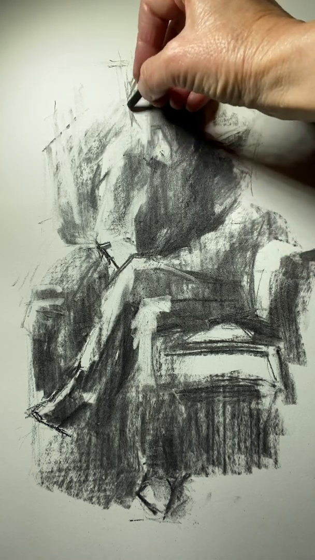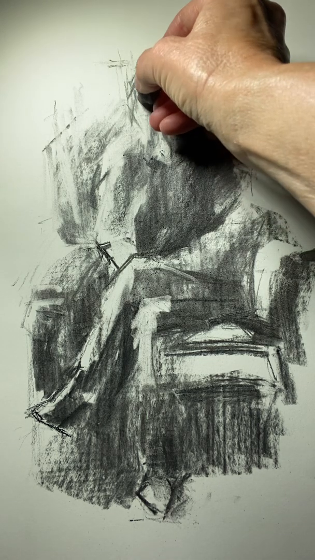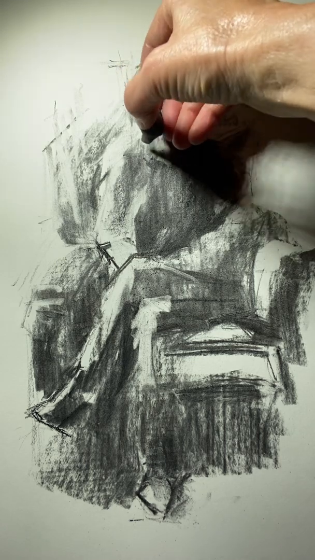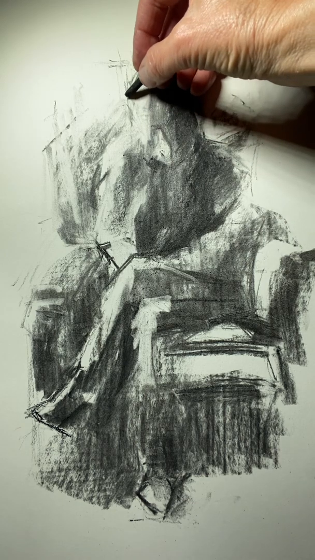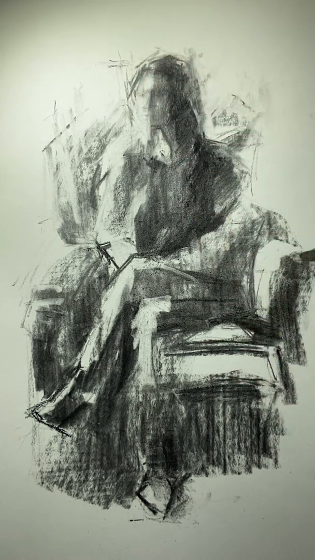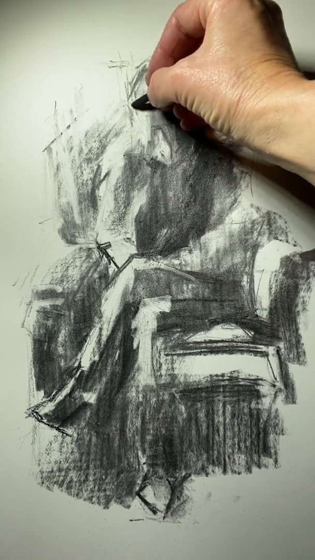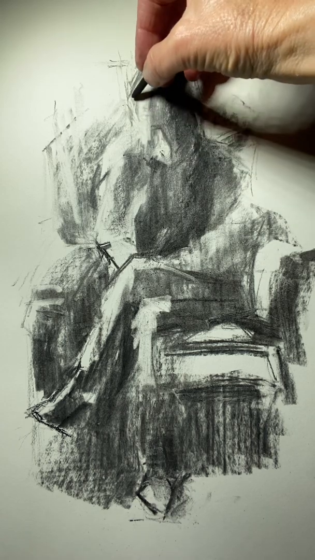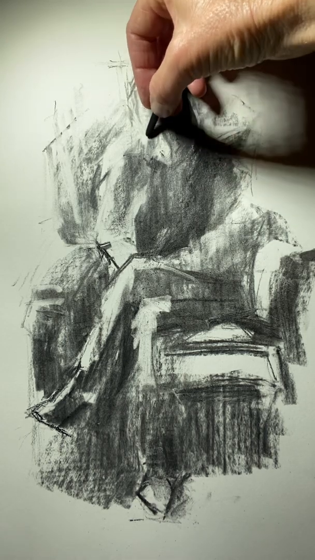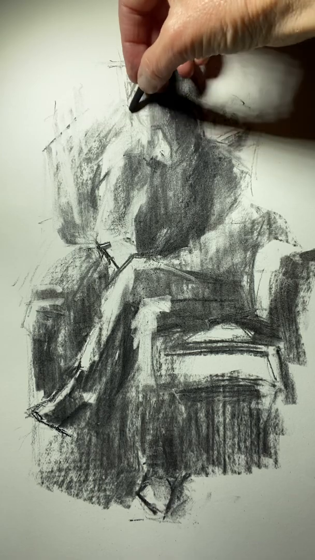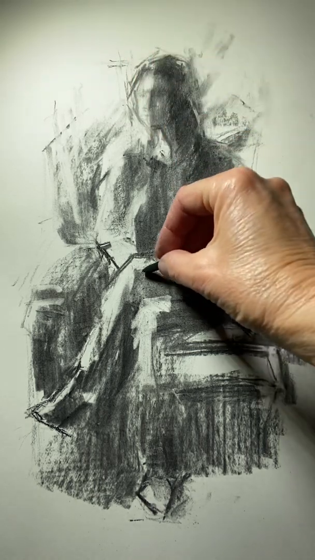She has a nice soft cheek, so you want to make sure you keep all that soft. Measuring the cheek area, that soft cheek area, how it comes in nicely just above the knee.